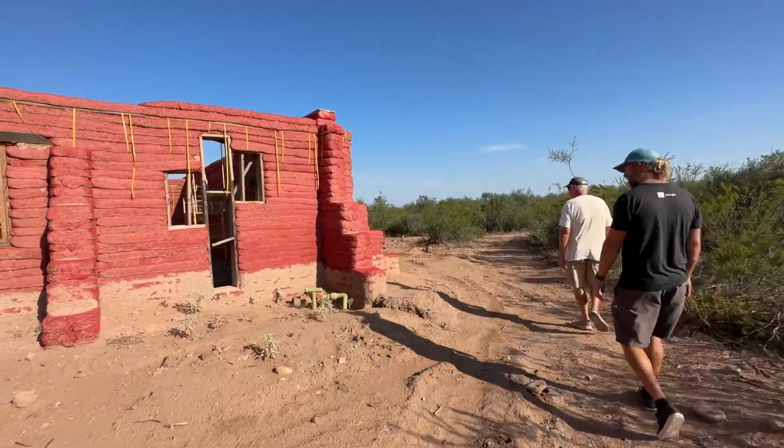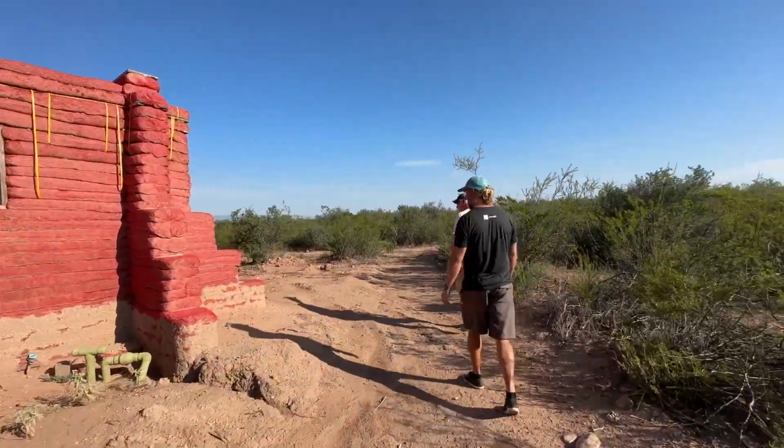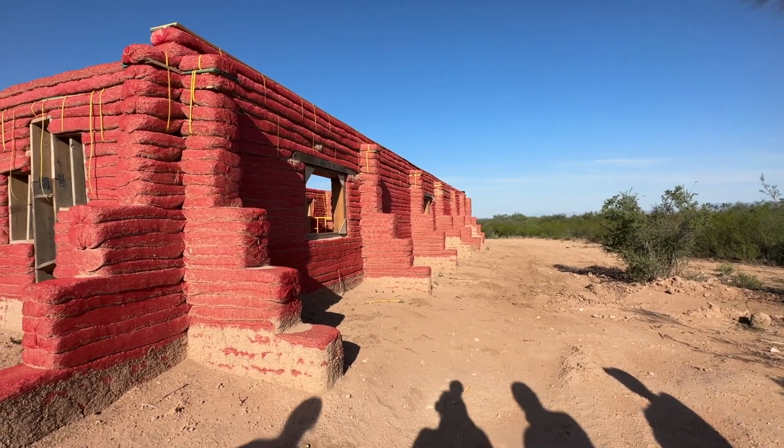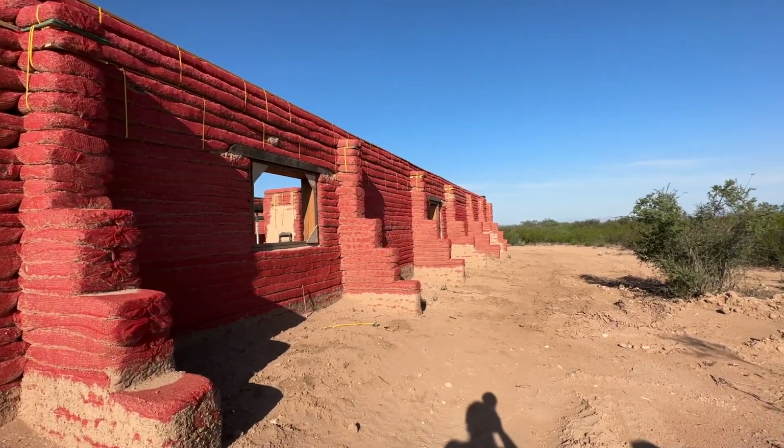I love the Saguaro window. That's going to be so awesome. 70 feet? Wow.